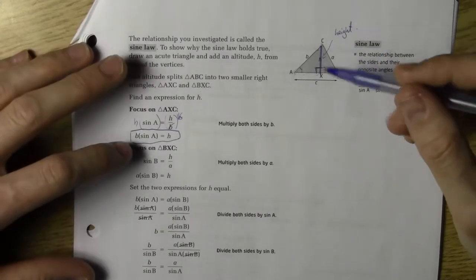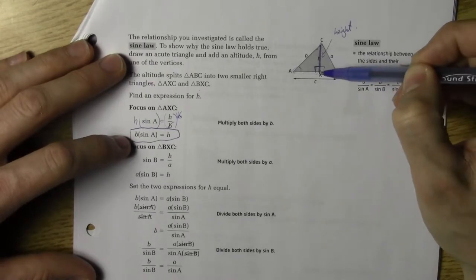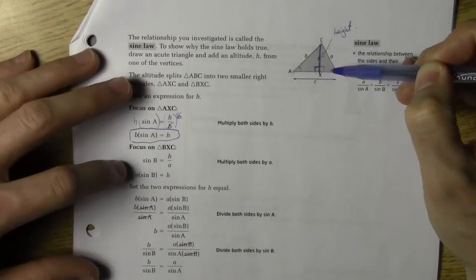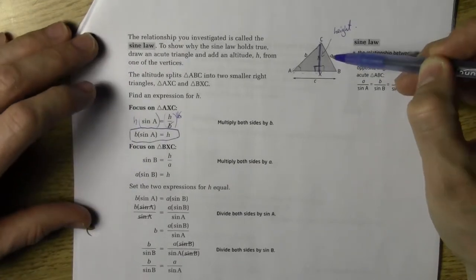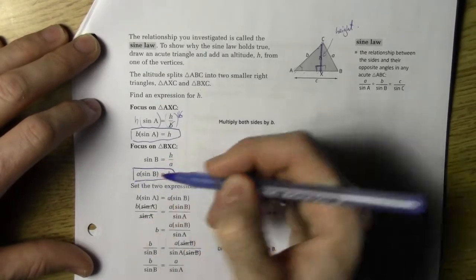The next thing we do is we focus on the other triangle that we created, BXC, and we do the same thing. Sine B is equal to h over a now. a is the hypotenuse. So we develop this equation the exact same way.